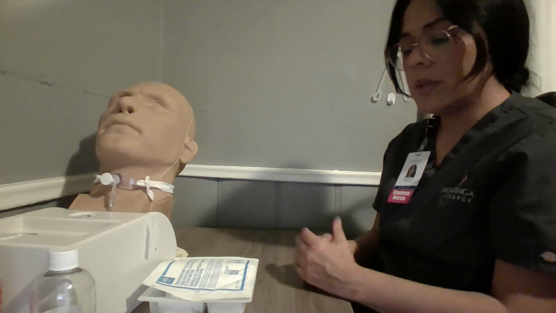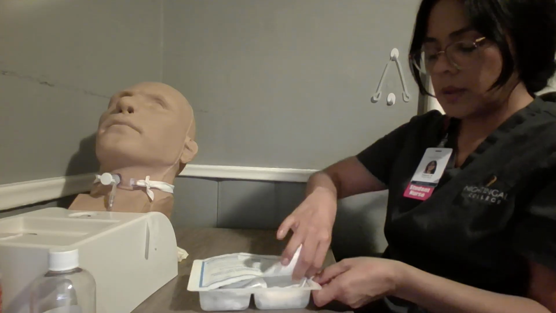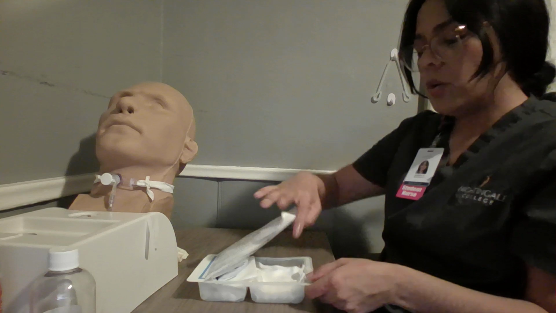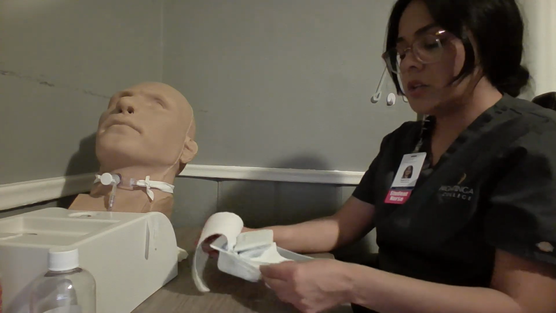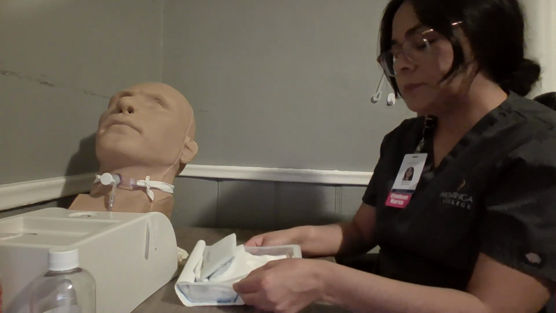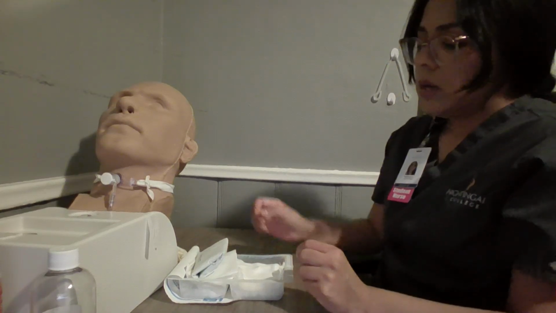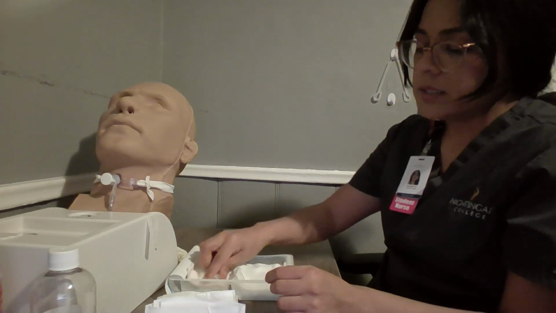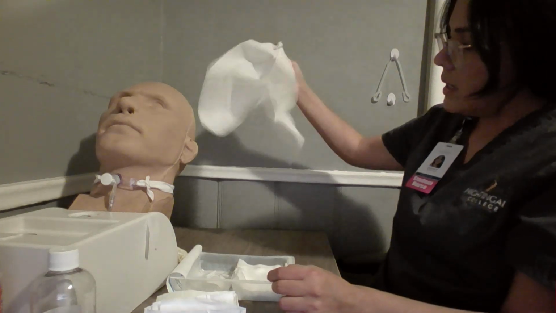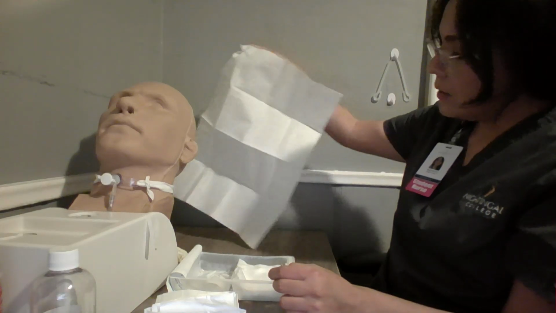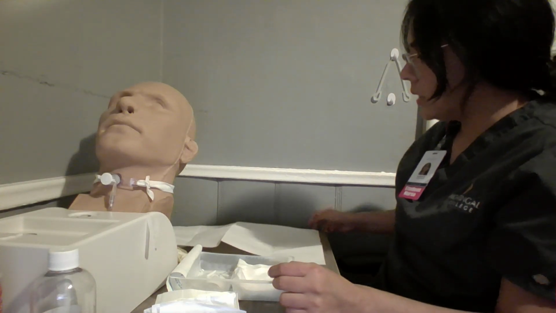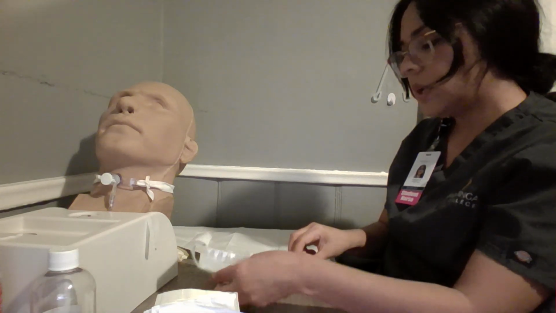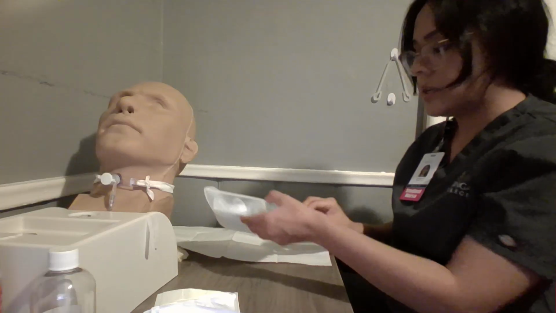I will open the tracheostomy kit with the sterile basins. When opening up the tracheostomy kit, I want to make sure to open it away from me. And I will now take out my sterile gloves. I will take out my sterile drape. I want to make sure that I only touch the corner side of my drape. And I will lay that down on the table here, flat. I will place these items in the center of the sterile drape.